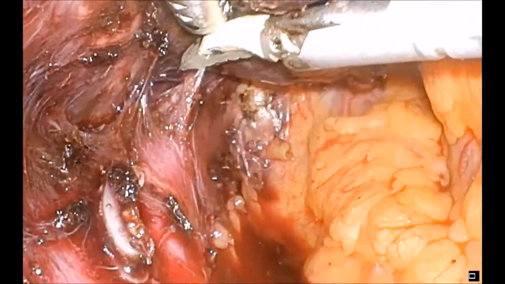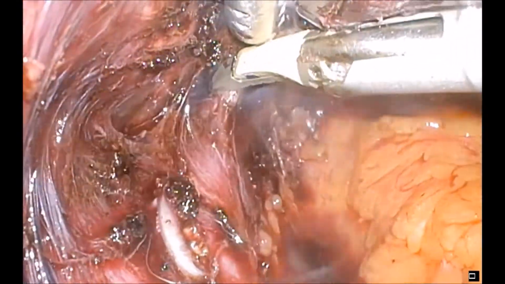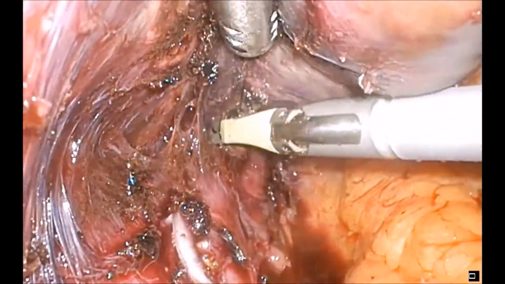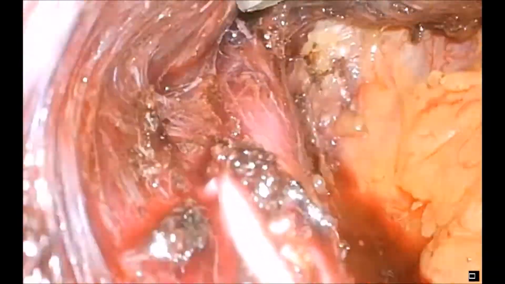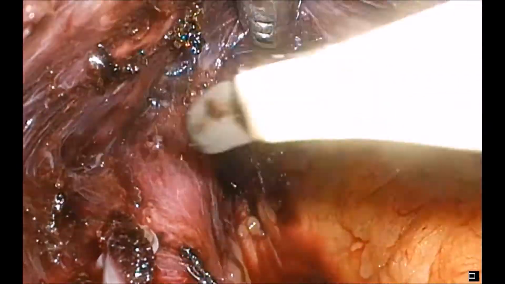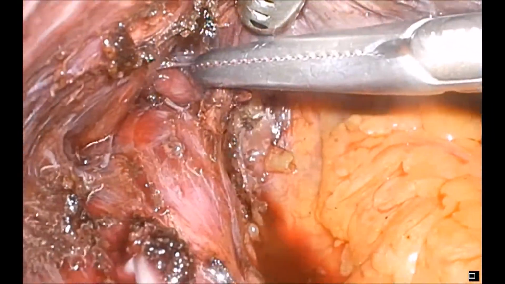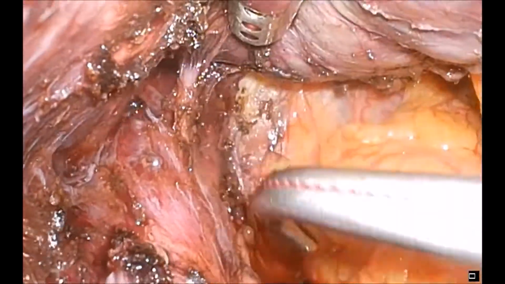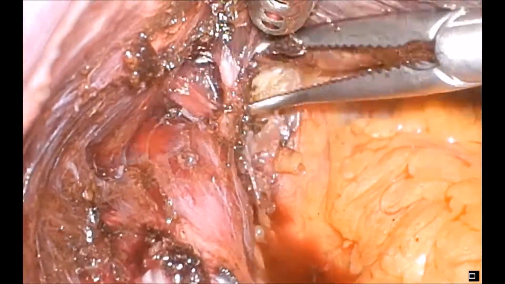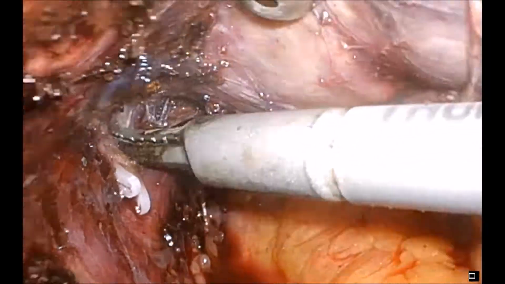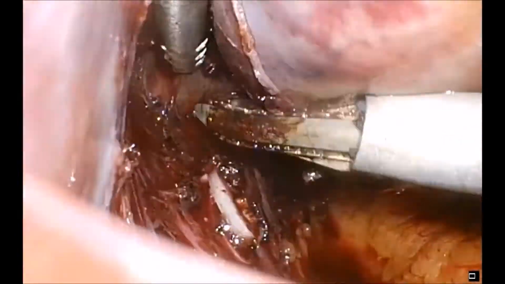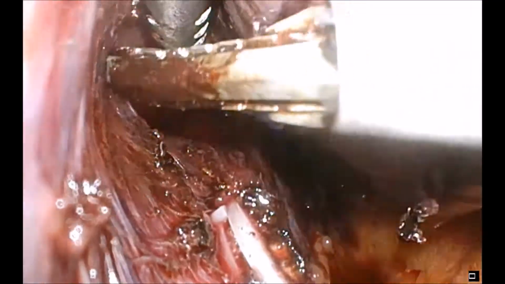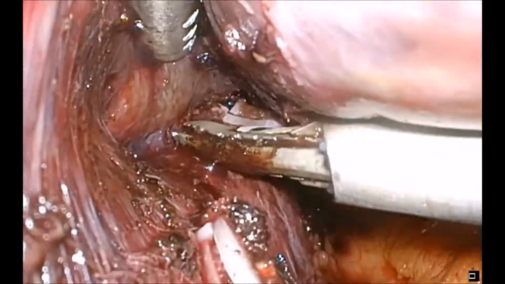Further dissection along the inferior vena cava is happening at this point. There'll usually be 2 or 3 substantial tributaries to the inferior vena cava coming from the caudate lobe directly that will need to be formally ligated, as you can see in this picture.